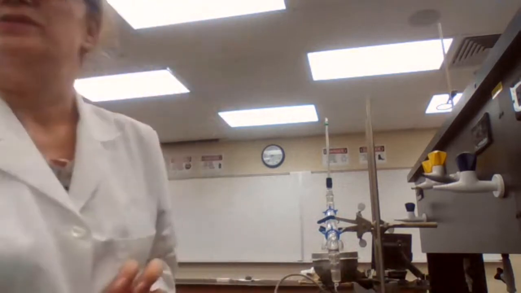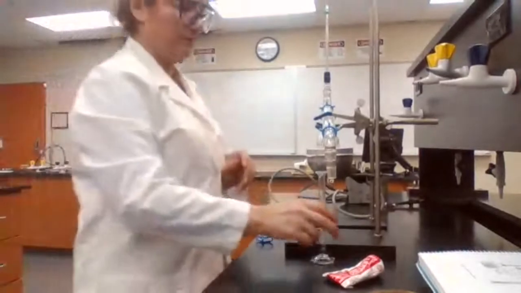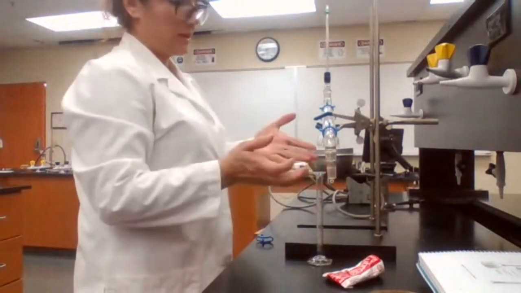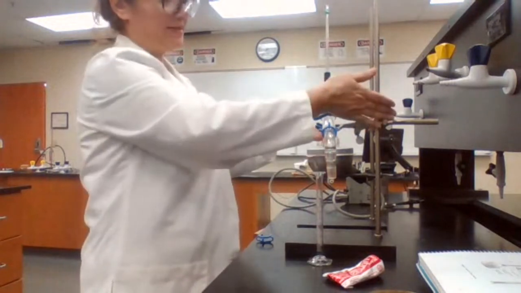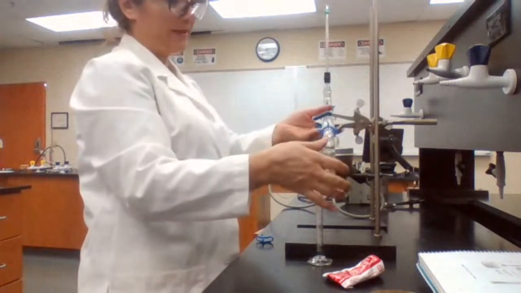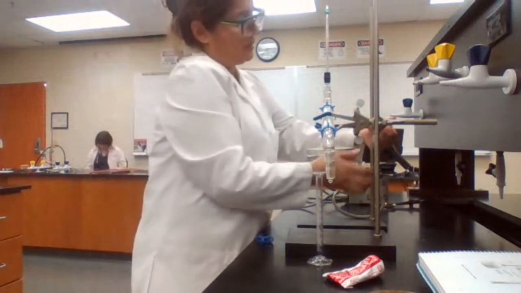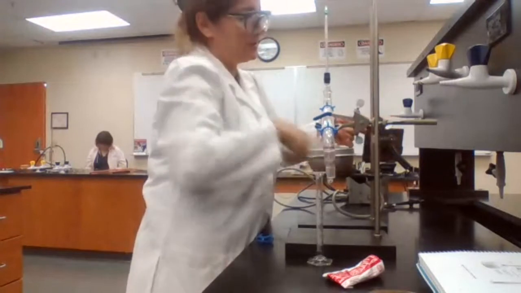We are going to use a graduated cylinder to collect. You see the height now is too low, so I cannot move one piece of the glass only to bring it up because everything is connected. So I have to make all the clamps loose.